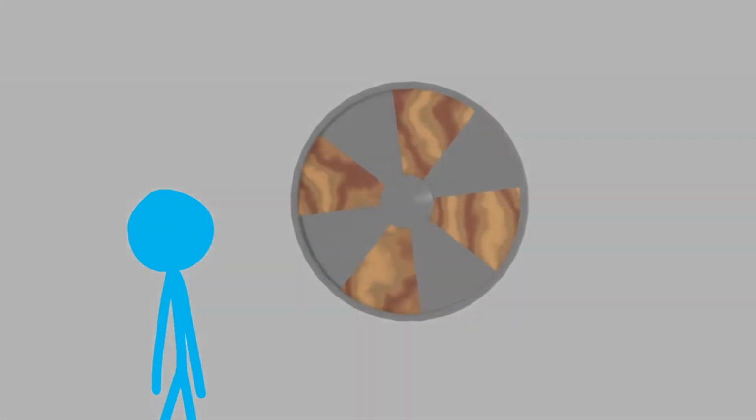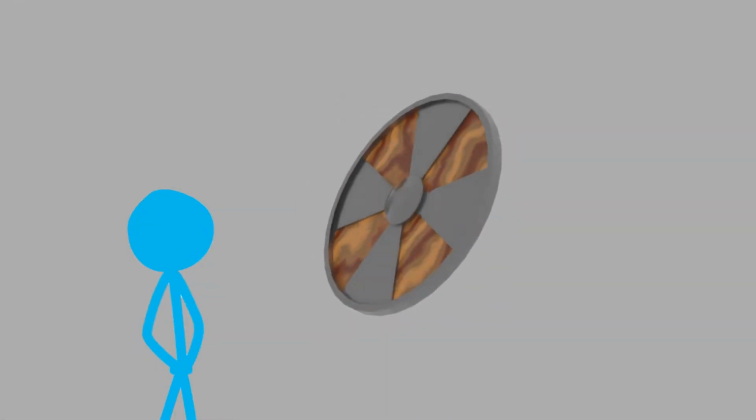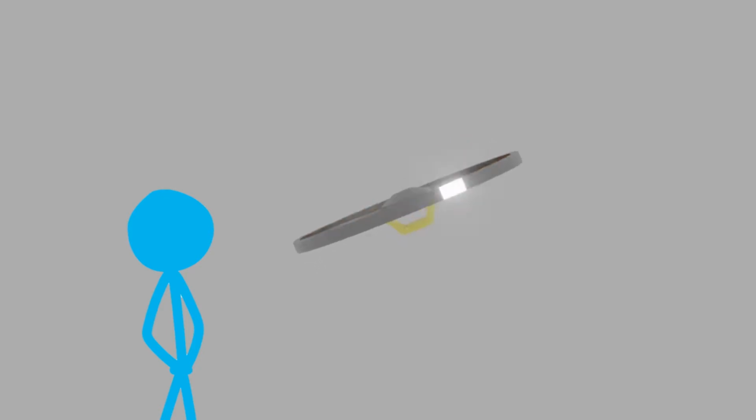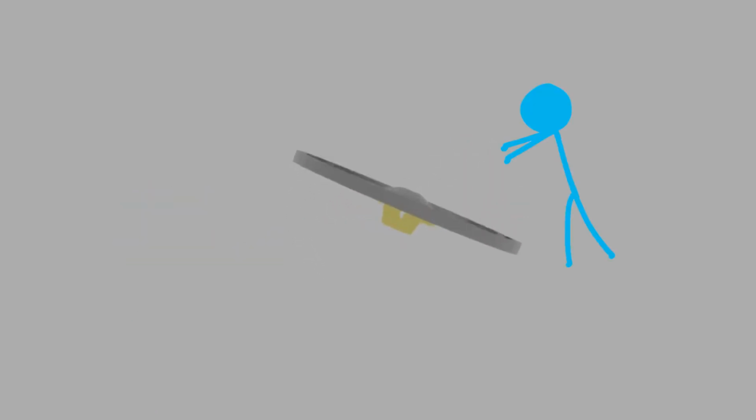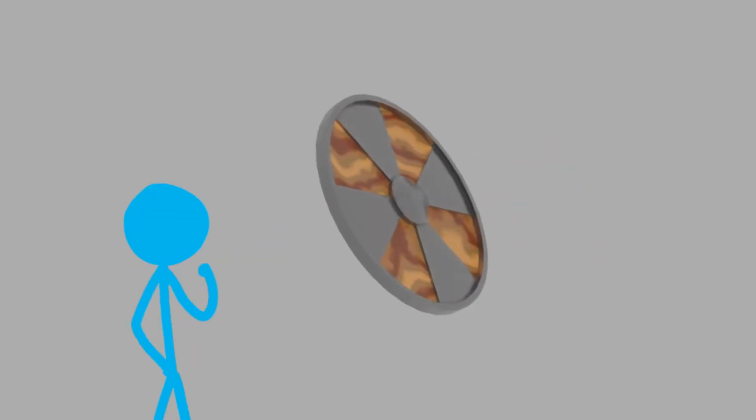So yeah, enjoy. What's up, warrior without a shield? Anyway, it's me again, and I'm back with another Blender tutorial. Today we'll be doing this shield design tutorial with this kind of design. It looks medieval, low poly, and very simple. Let's get right to it.